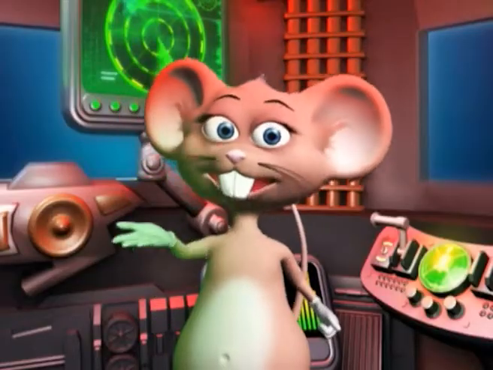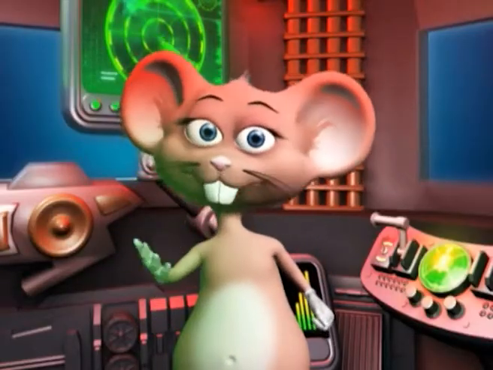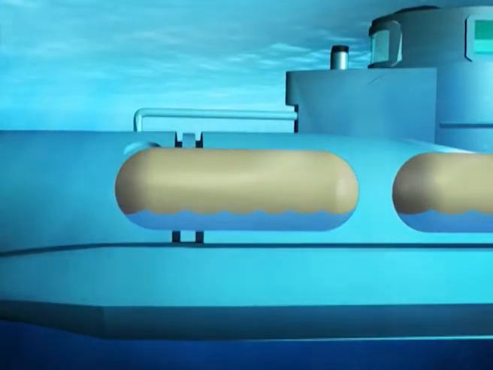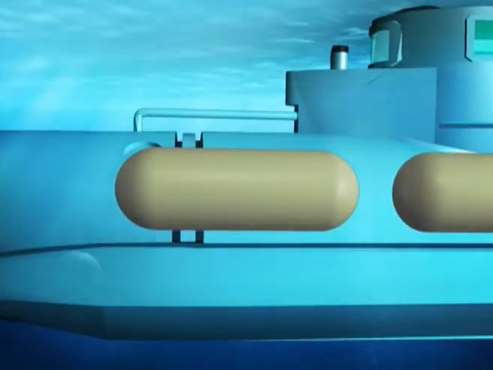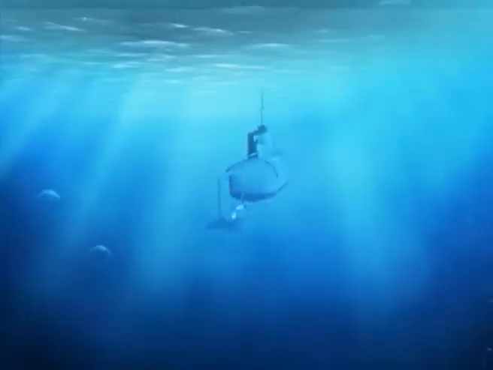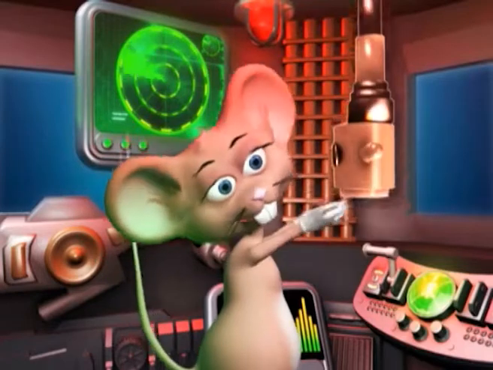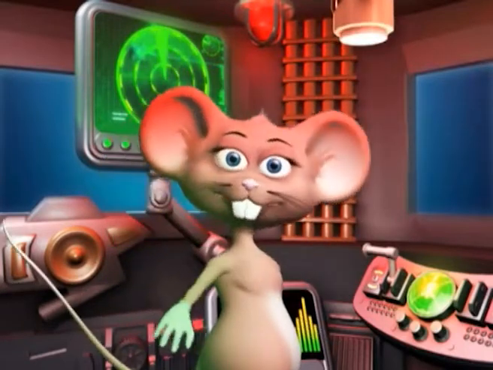When the submarine has to resurface, the water is pumped out of the ballast tanks and compressed air is forced in. Once the tanks are filled with air, the submarine becomes light again and begins to float. Let's go up, up, up, like a periscope. Back to dry land, kids.